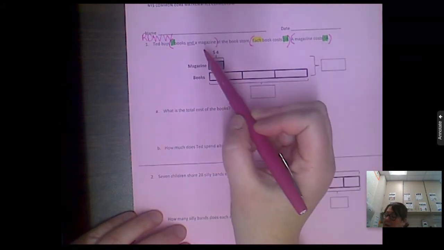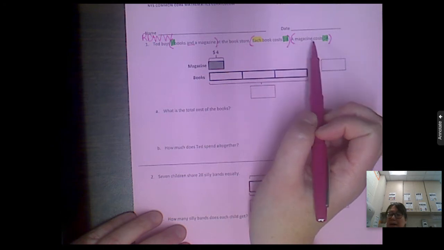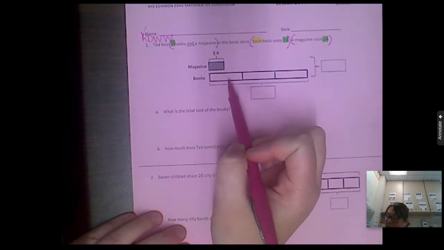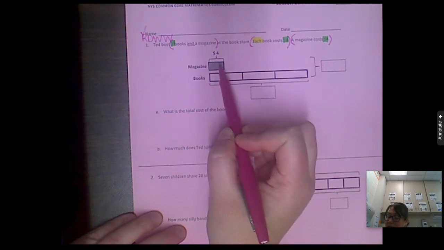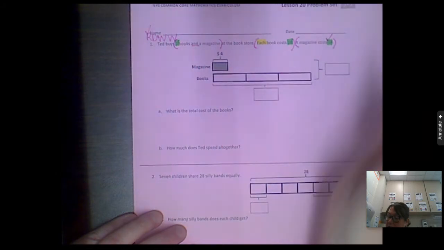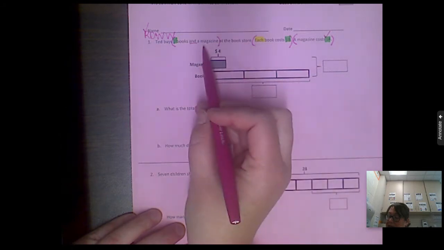Okay, 3 books and a magazine. Each book costs $8. A magazine costs $4. So they did a little bit of work here for us. So we did our read. We can check that off. Next is our draw. Okay, so if we look at the picture that they did for us, they put the magazine, and the magazine costs $4. So that's there. I'm going to check that off. Okay, 3 books, 1, 2, 3. They already have the 3 books there for us, and a magazine, so they drew that for us. So I can check those off because I've used those too.